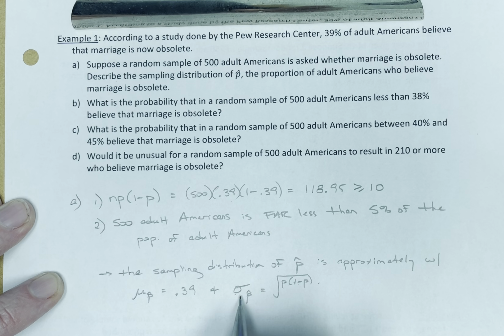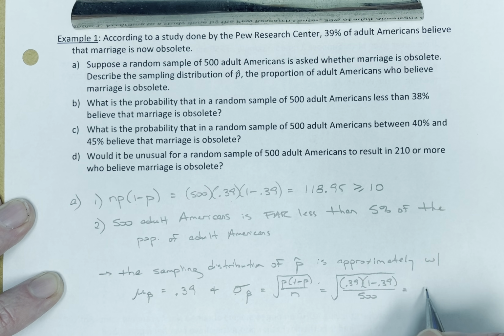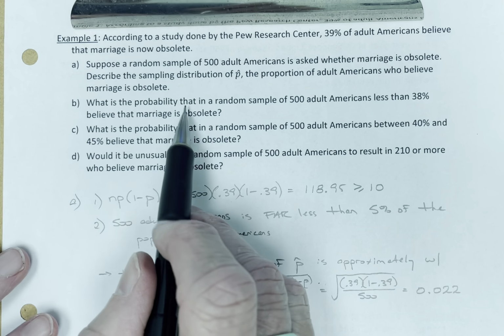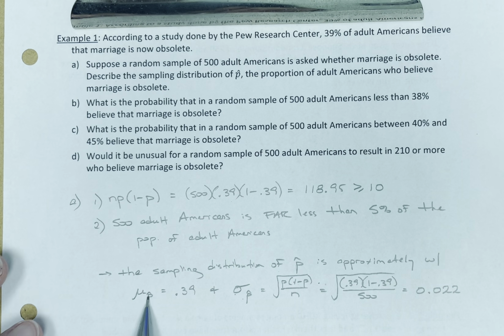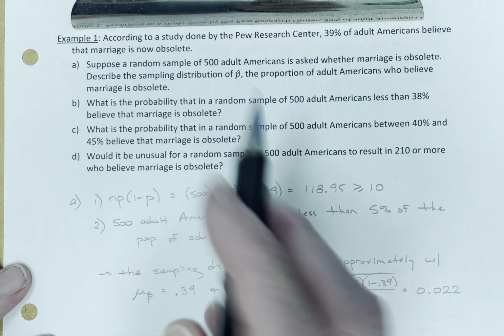This is the standard deviation of p hat, which is the square root of 0.39 times 1 minus 0.39 over 500, which is equal to, I think I went out to 3 decimal places, 0.022. So now we can deal with this with our normal probability. We have our mean and our standard deviation.